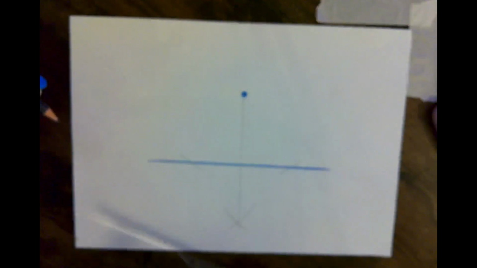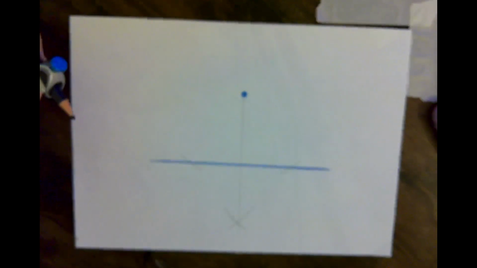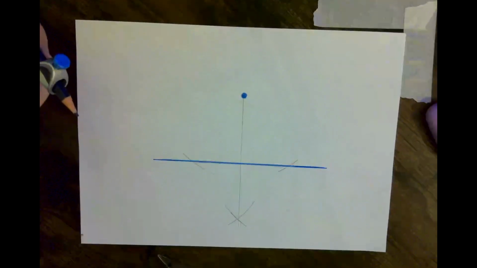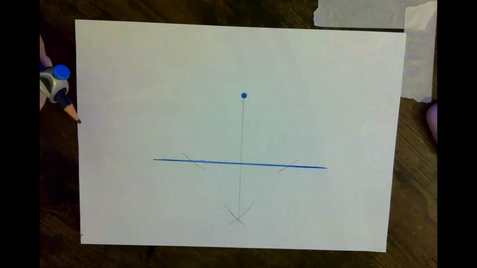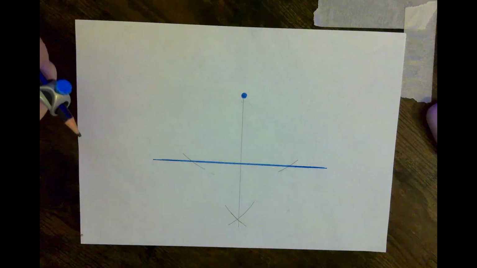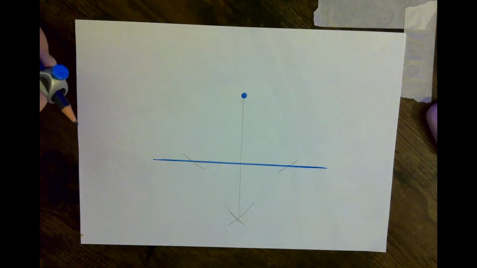A straight edge and a compass. Let me focus the camera again, make sure it's focused. I should set this up so I can see how my camera is focused. Oh, okay.